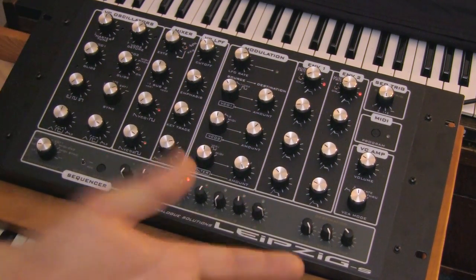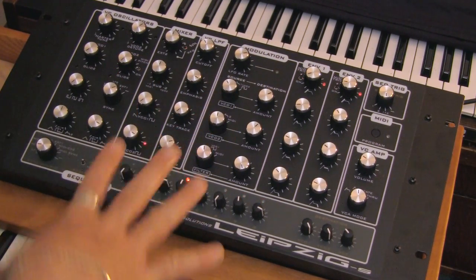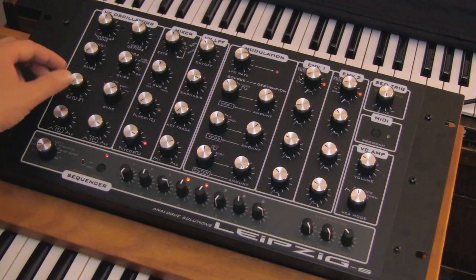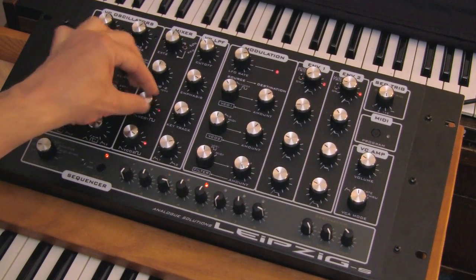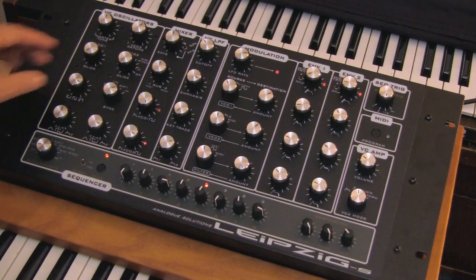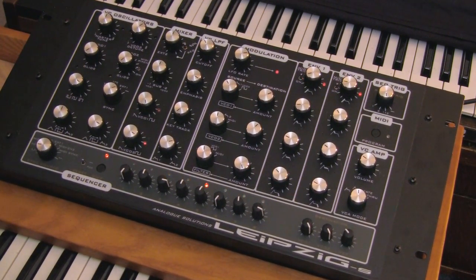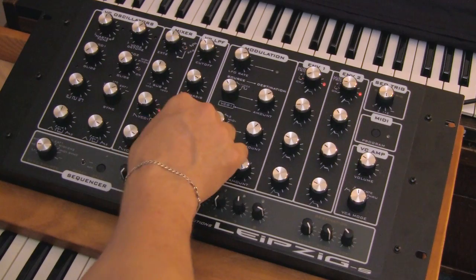And it doesn't take long, as you can see. You start messing around with the modulation, and almost immediately you're going to get into some really crazy cool sounds. Which is one of the reasons this synthesizer is so great for creating percussion sounds, which we're going to talk about in the next video.